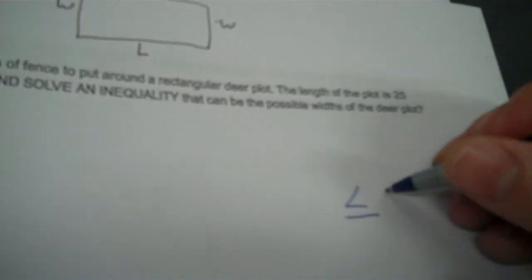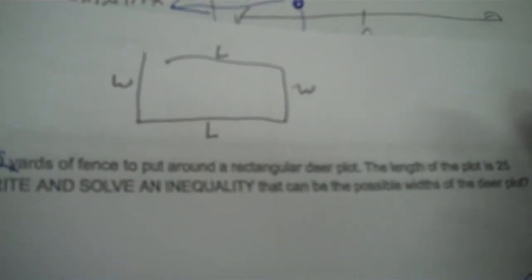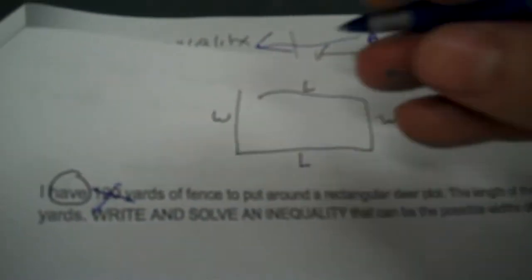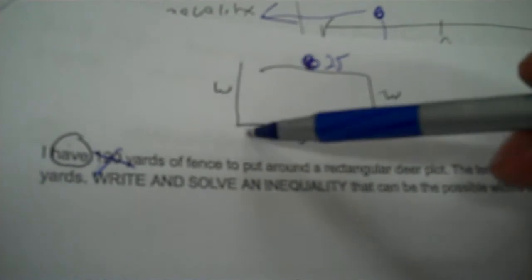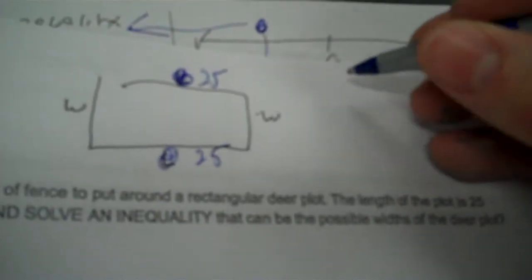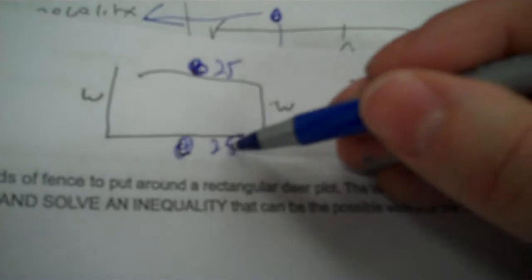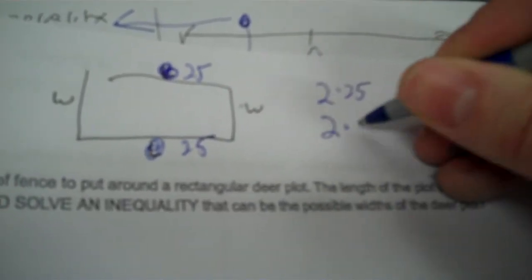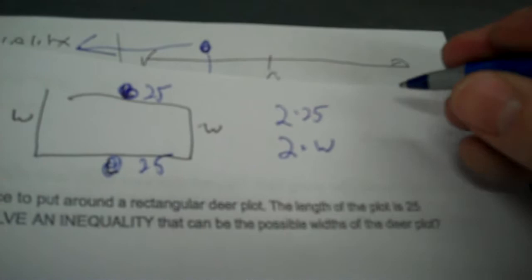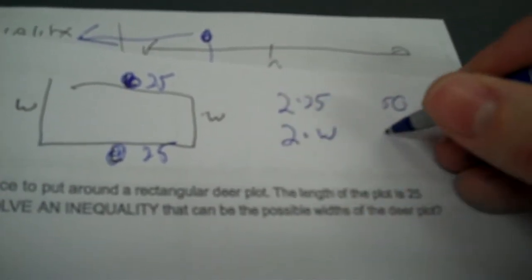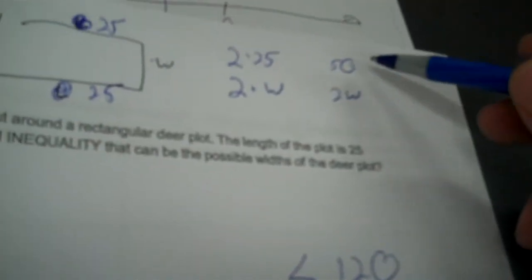How much do you have? You have 120, okay? So cross that out, you don't have to worry about it. Now they also tell us the length of the plot's 25 yards, so get rid of these L letters and put 25, okay? Now, we have to put fence around all four sides. So you have two of each, okay? You have 2 times 25 and then 2 times W. So 2 times 25 is 50 and 2 times W is just 2W. So you come over here and I usually put the 2W first or whatever the variable term is plus the 50.